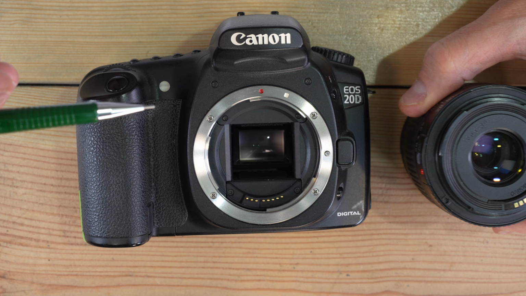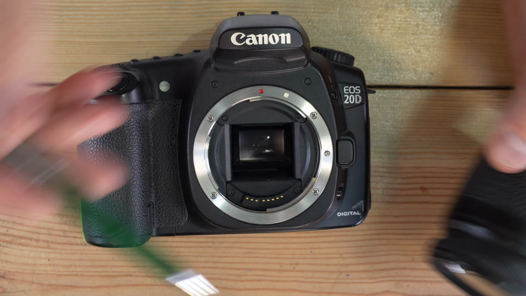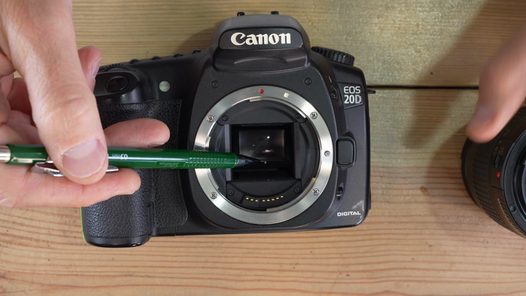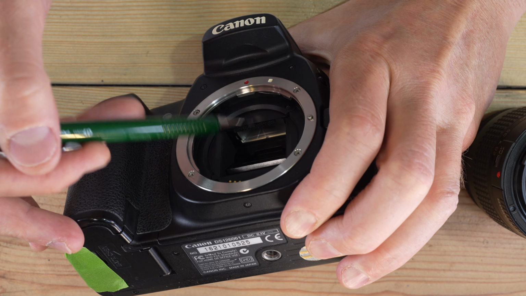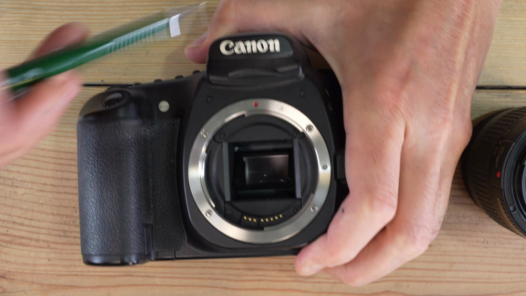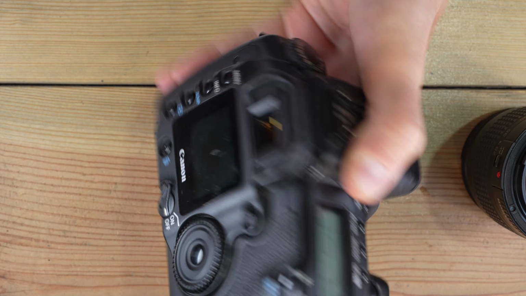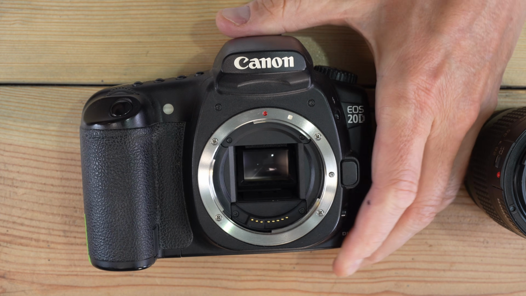Digital single lens reflex camera means that the single lens on the camera passes light through it to this mirror, which then bounces up to this prism inside of the housing here and out to the viewfinder so that you can see what the camera is going to take a photo of.